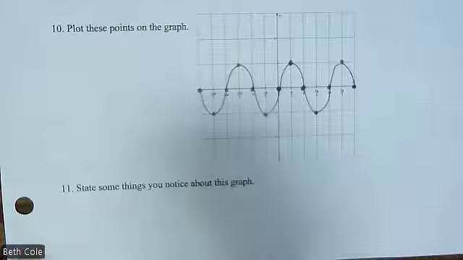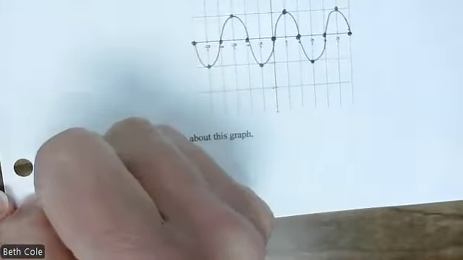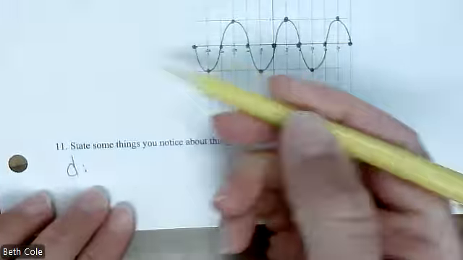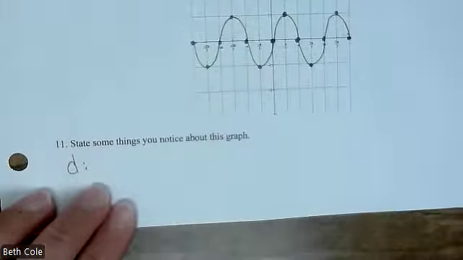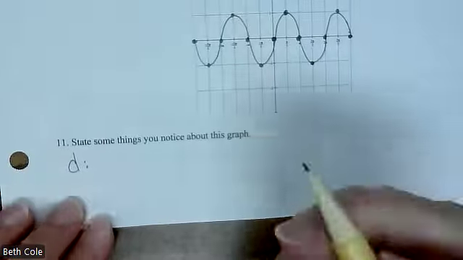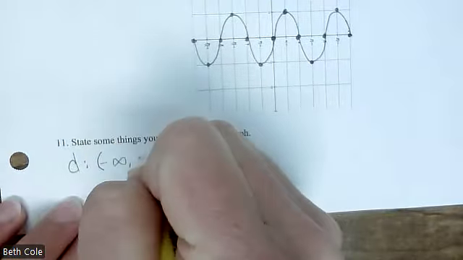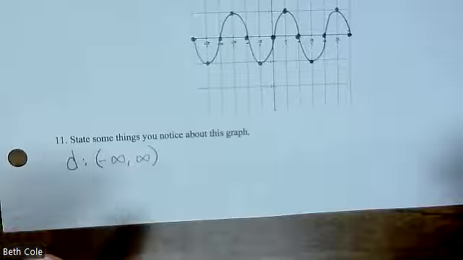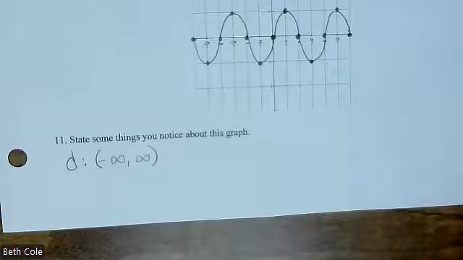Okay, so a couple of things I want you to notice. Domain. It's going to go left forever. It's going to keep on waving. And it's going to go right forever. So your domain is all reals. Everything. That's the answer. On the test, that's the answer. Okay, I can't change it.